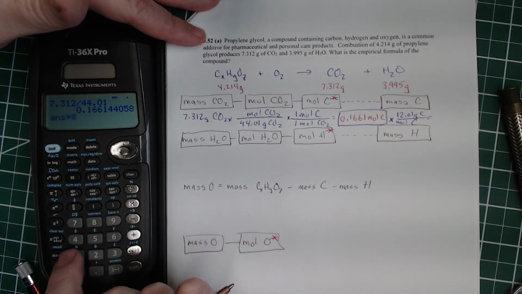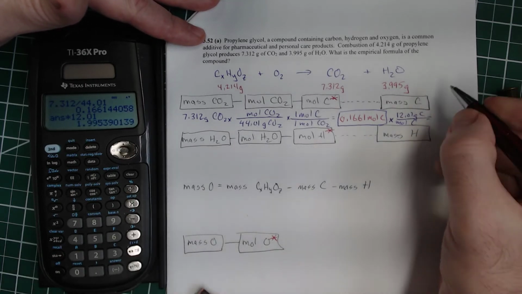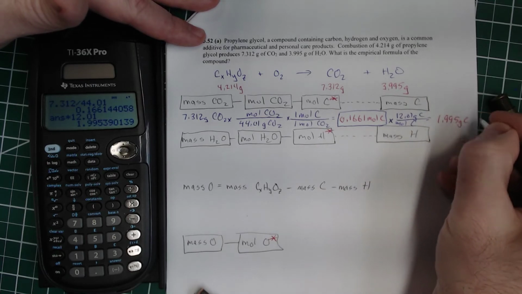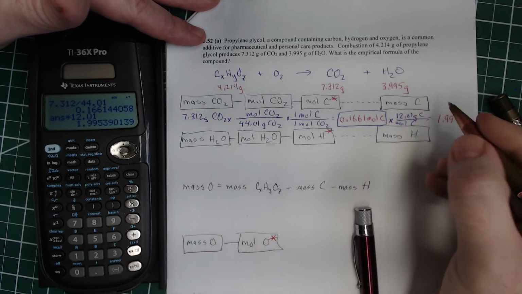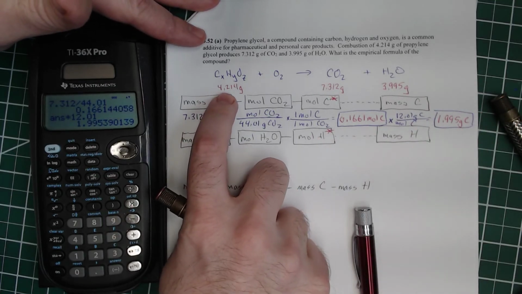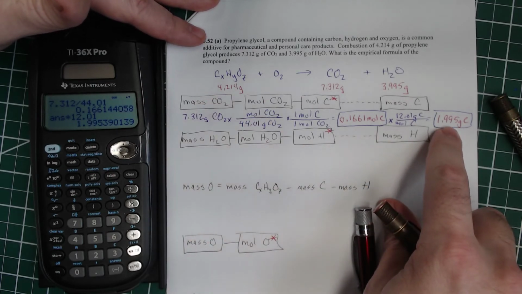And so we'll do times 12.01, and that gives us 1.995 grams of carbon. Again, what that number tells us is out of this 4.214 grams of propylene glycol, 1.995 grams of it is carbon.